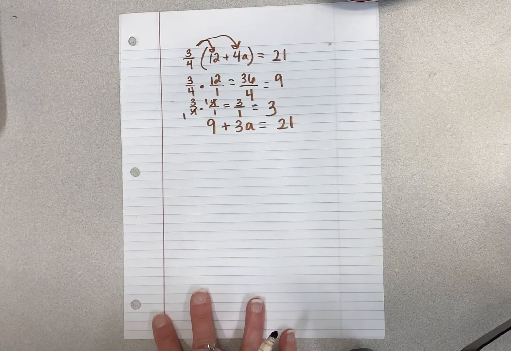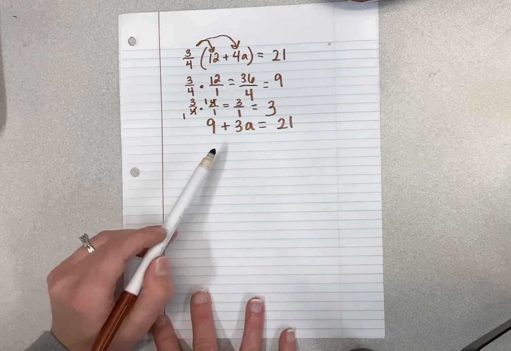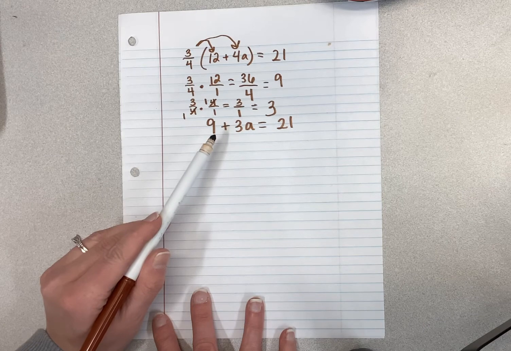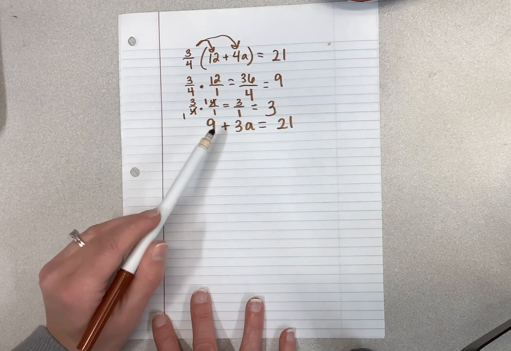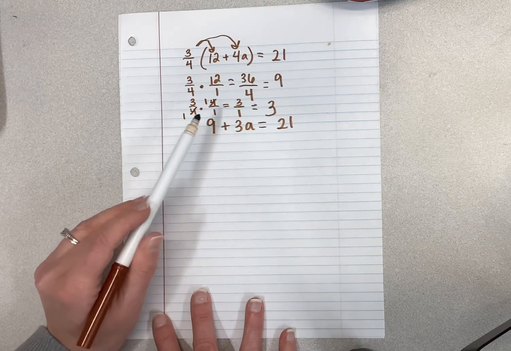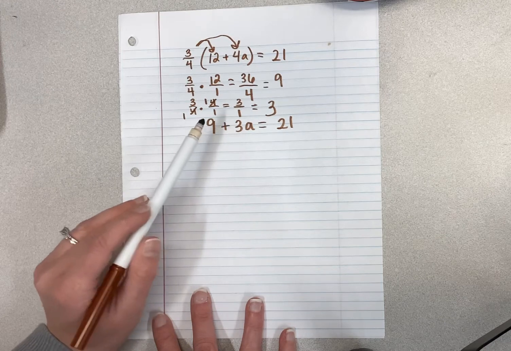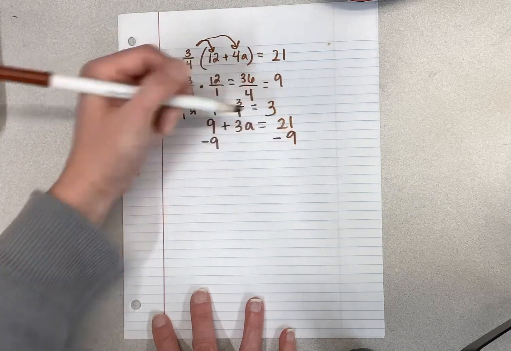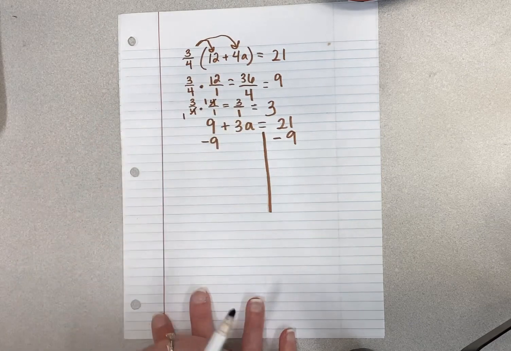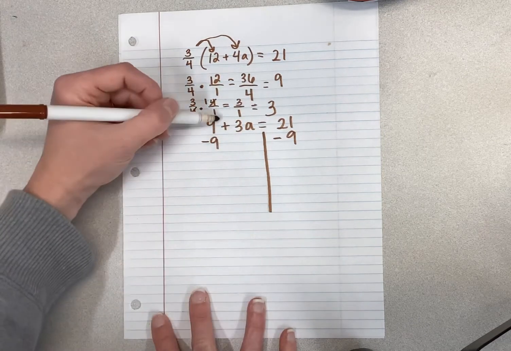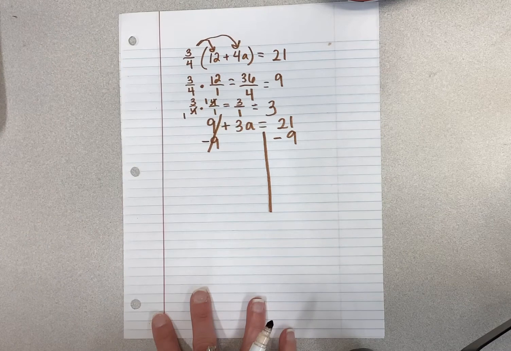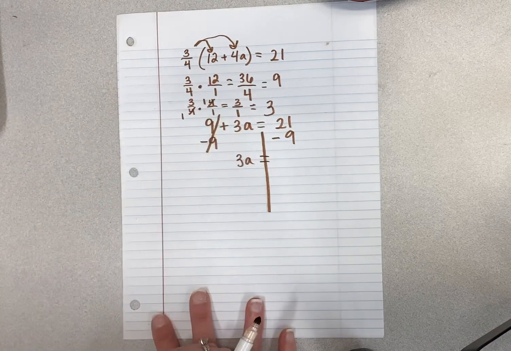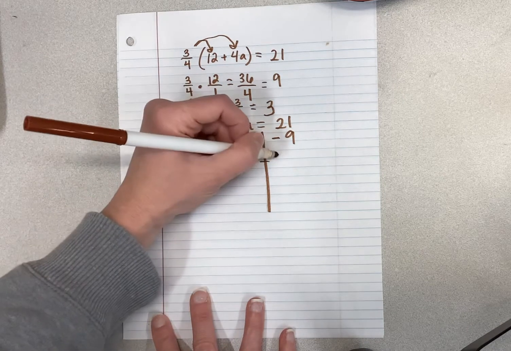Now this is a two-step equation. On the side that has the variable, I want to start with the piece that's further away from the variable, which is the plus 9. Since it's a positive 9, in order to get rid of it and move it to the other side, I'm going to subtract 9, making sure I do that from both sides of the equal sign. That cancels out the 9's on the left. I have 3a equals 21 minus 9, which is 12.